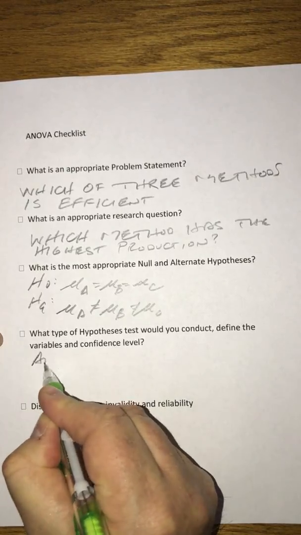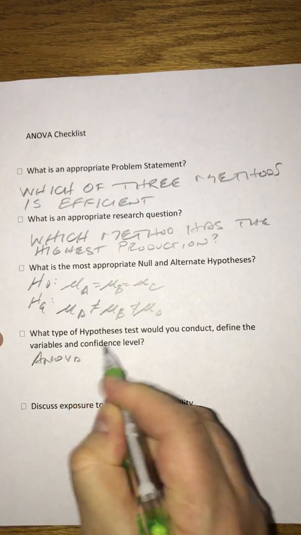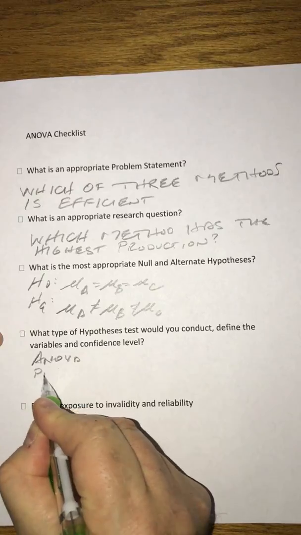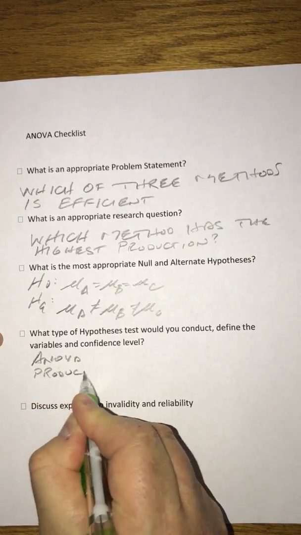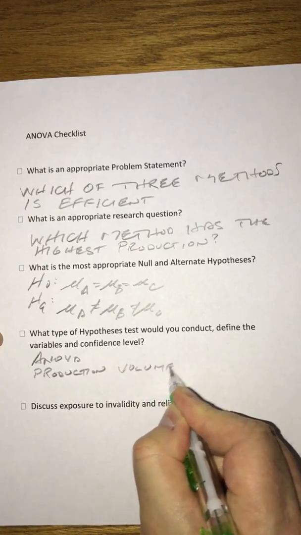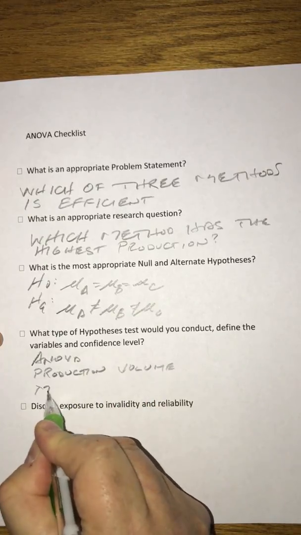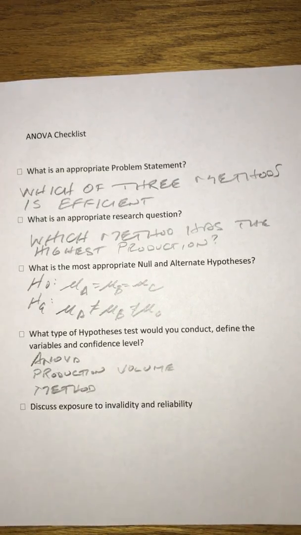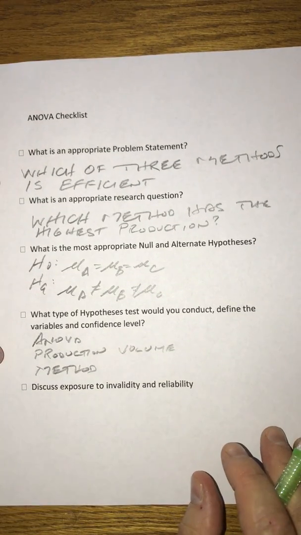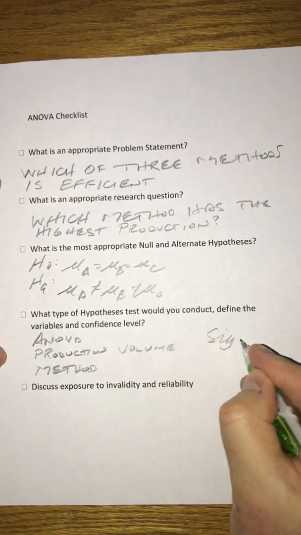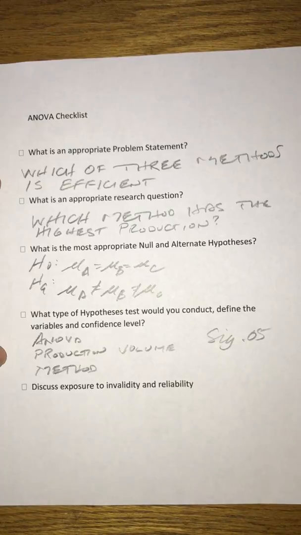So you're going to conduct an ANOVA analysis. That's a type of testing. And the variables, you're going to have two variables. You're going to have production volume, and then you're going to have the method. So those are the two variables that you're including in your model. And you're going to run this at a significance of .05, 95% confidence level, p less than 0.05.